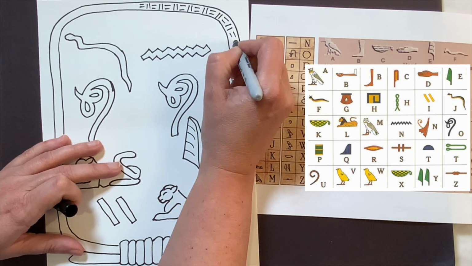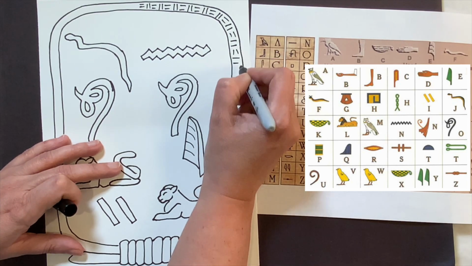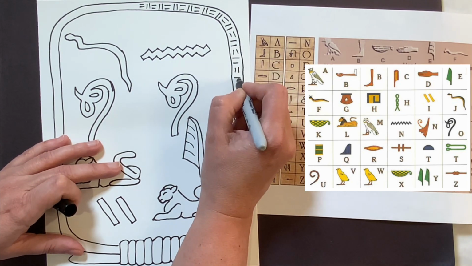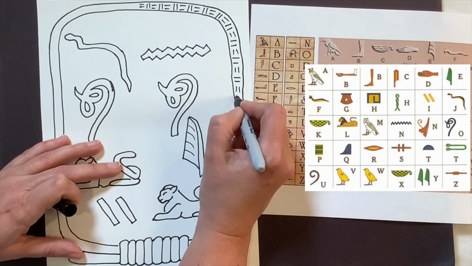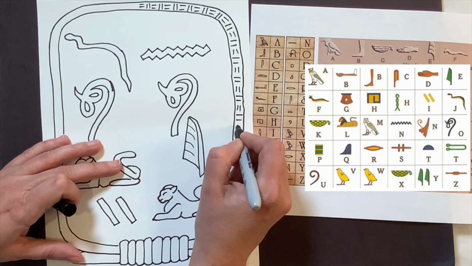I really like to play with lines, create patterns with lines. The thing is, once you start, you have to continue that pattern.